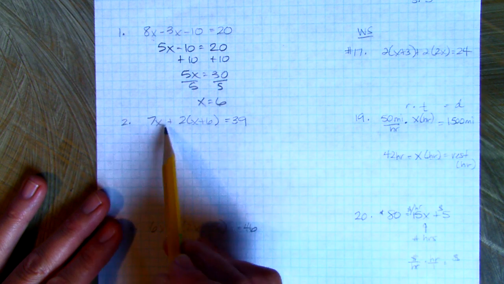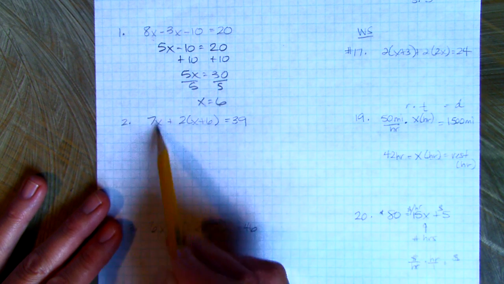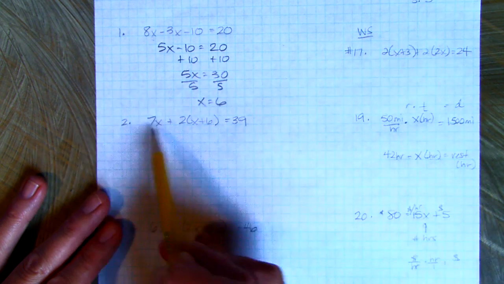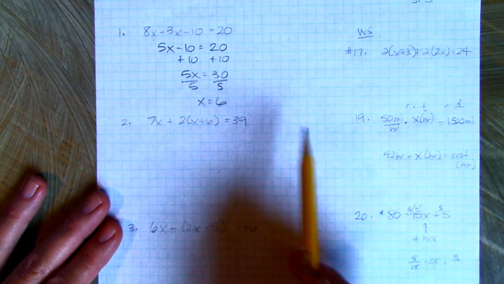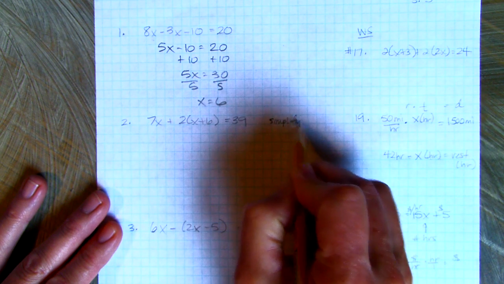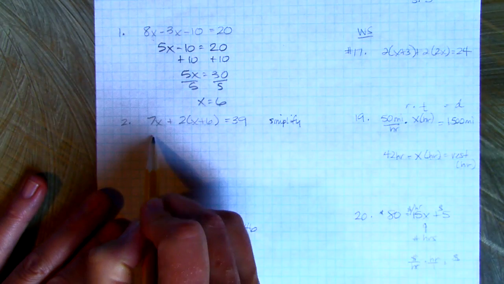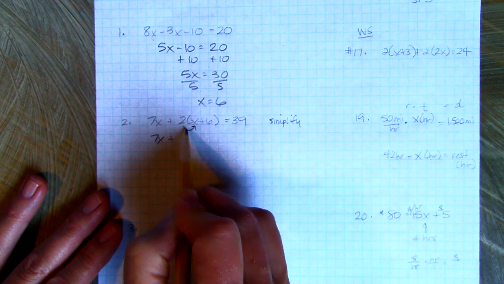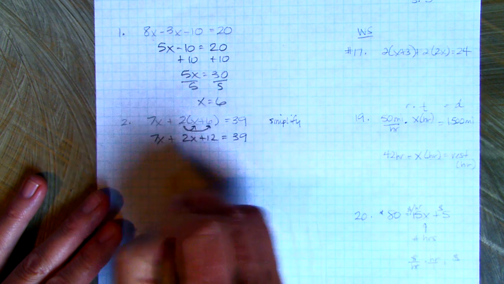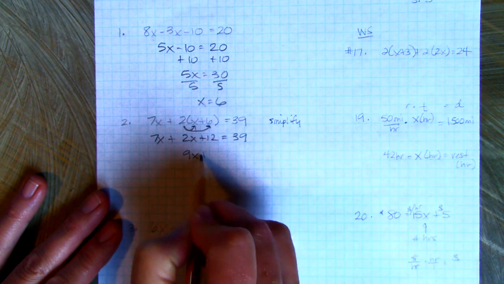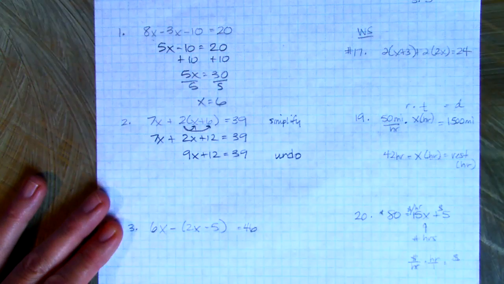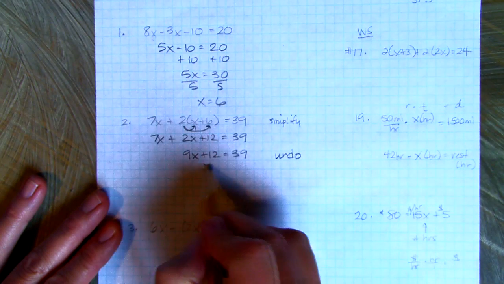Here I'm going to need to combine some like terms, but this is a case where I have to do some order of operations first before I can combine like terms, before I can undo. So first I actually have to simplify this guy. And so I'm going to get 7x by using the distributive property. 2x plus 12. I'm continuing to simplify. Now I can undo, that is, get x by itself.